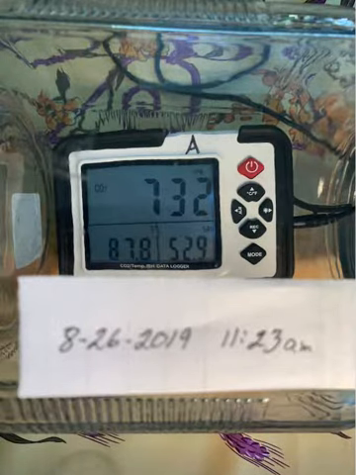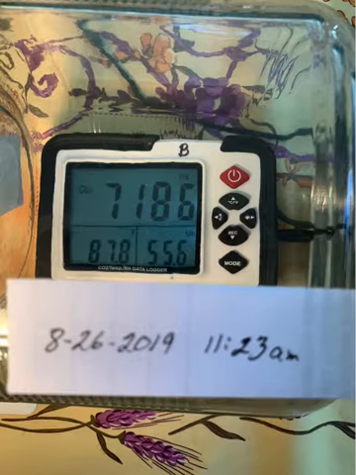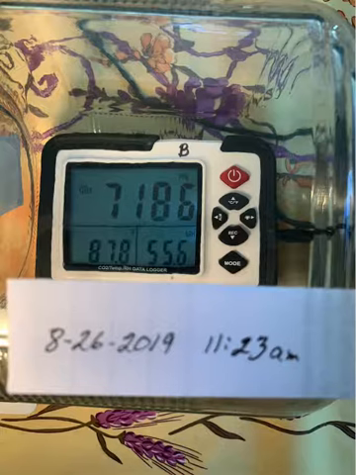At 11:23, the temperature in container A is 87.8 degrees, and the temperature of container B is exactly the same at 87.8 degrees.